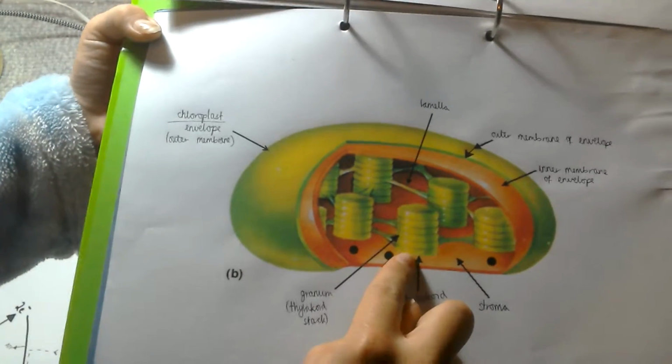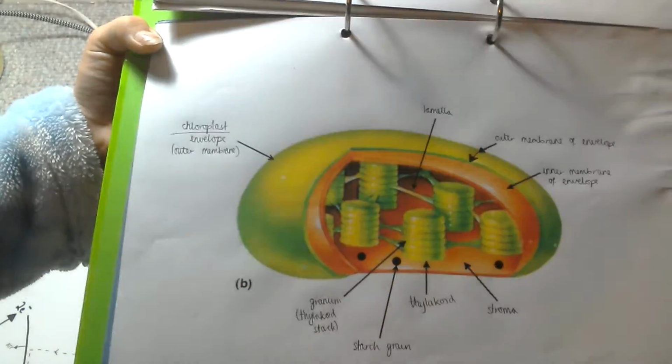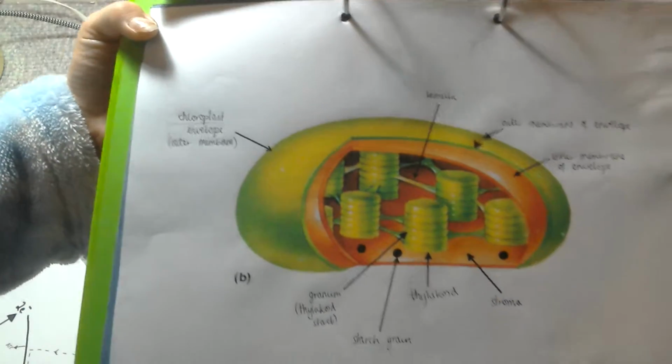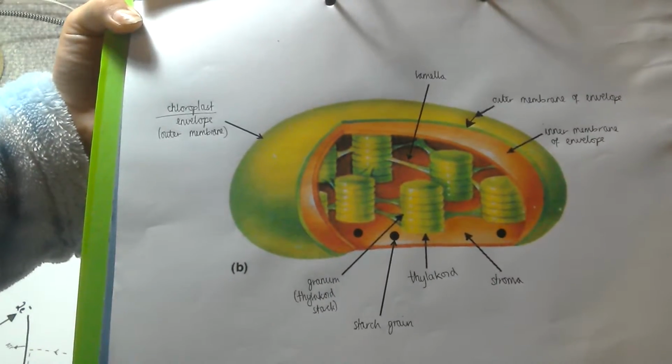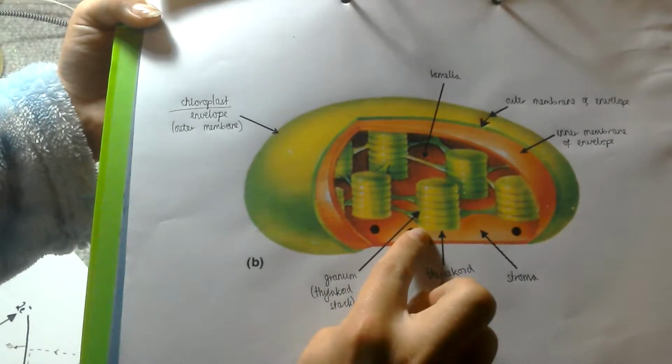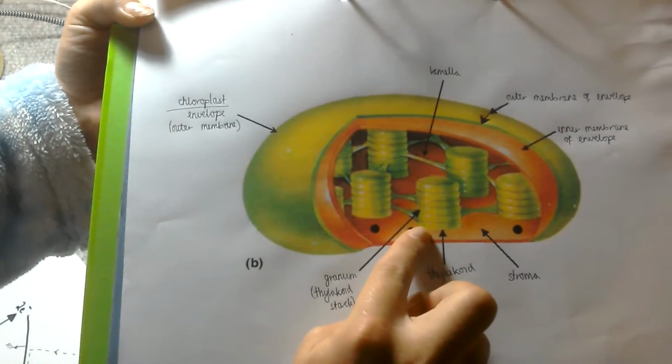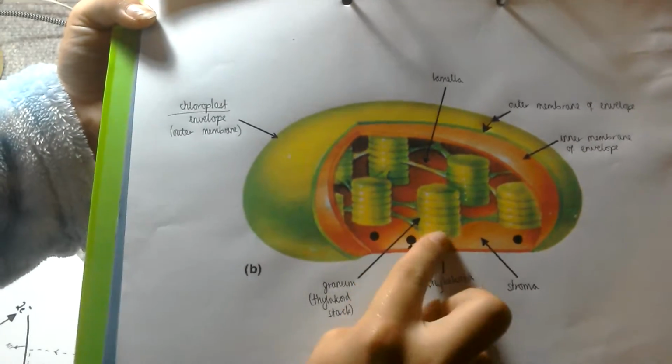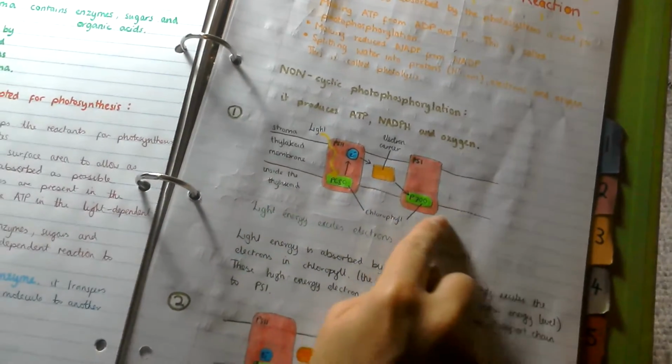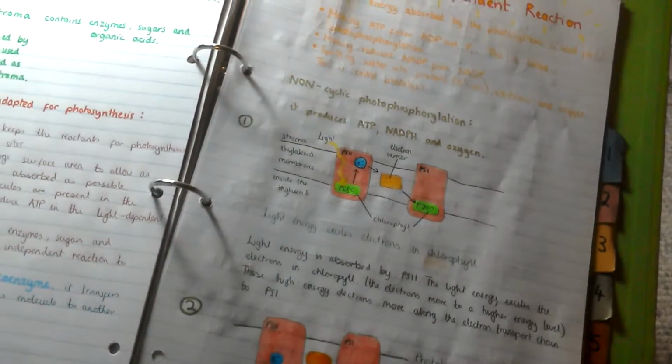And the actual process of photosynthesis, well, the light-dependent stage, so the stage where light is necessary for the reaction to take place, actually takes place in the thylakoid membrane, the membrane of this structure. So I've got a diagram, okay, so this is the structure of the thylakoid membrane.